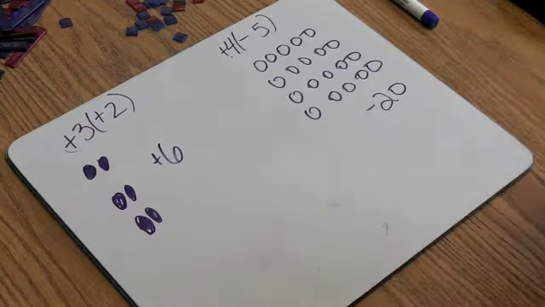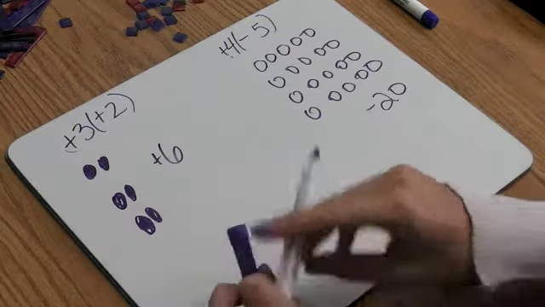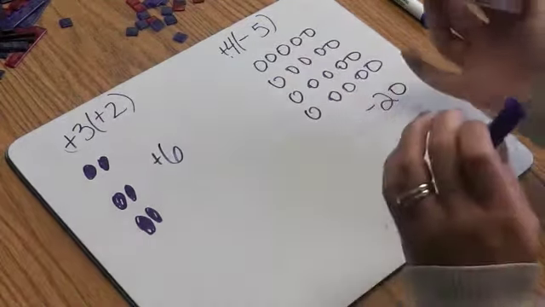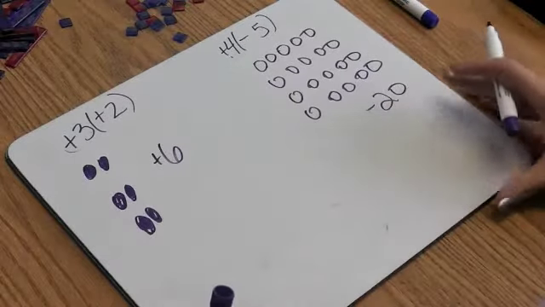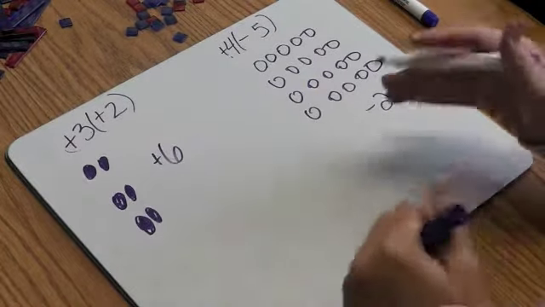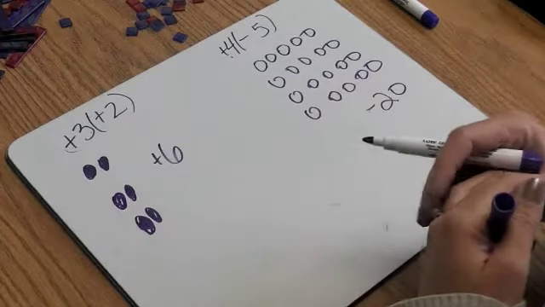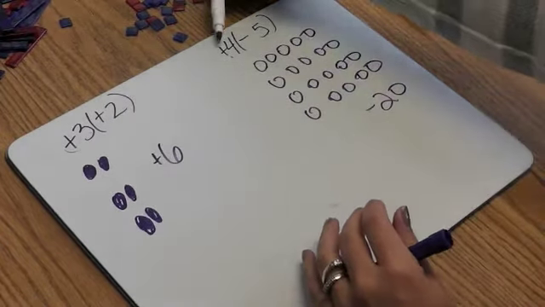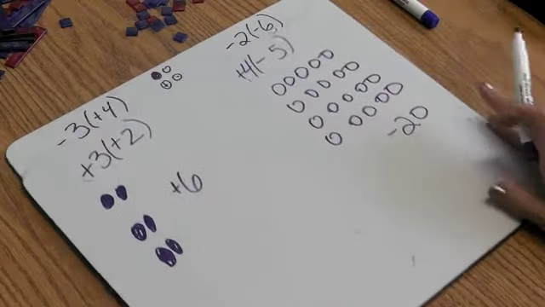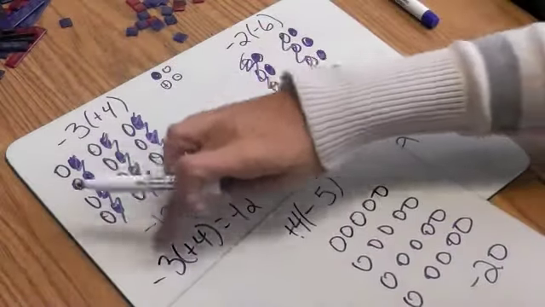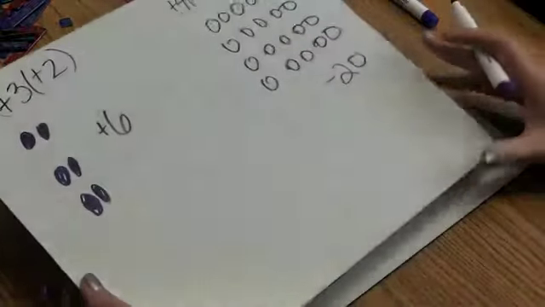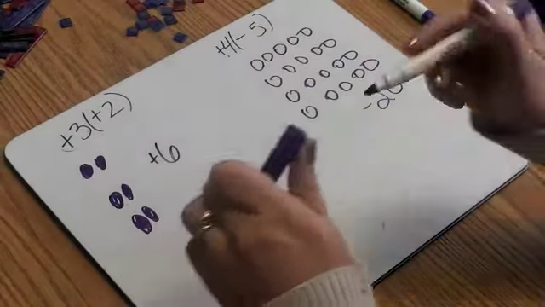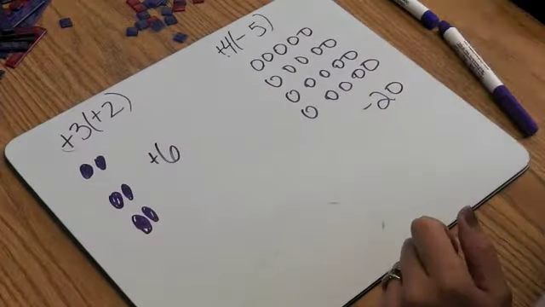Again, when you're doing this with kids, try not to give them those rules like a positive times a positive is a positive, because as a class, if you're doing this for a day or 2, someone will inevitably come up with, well, every time I multiply a positive by a negative, in this example and in this example, I end up with a negative number. Kids will get those rules on their own, and that's far more powerful. So give it a try.